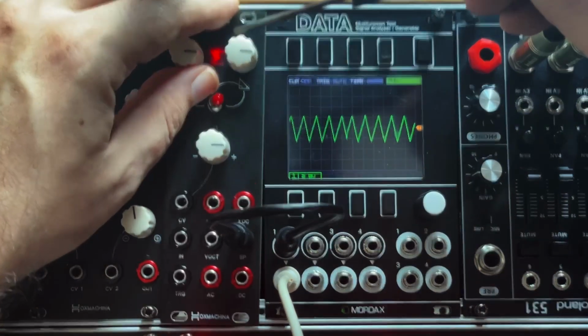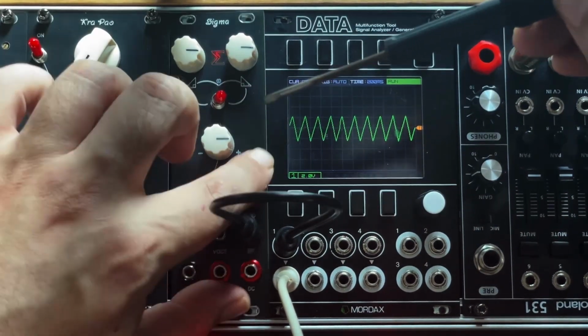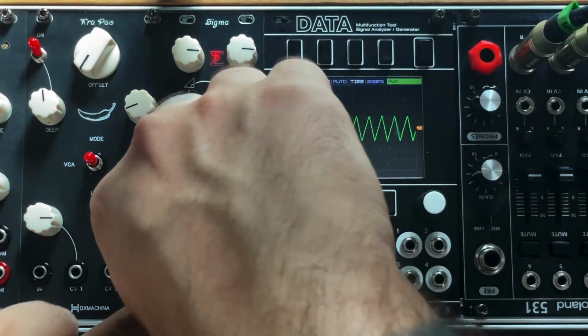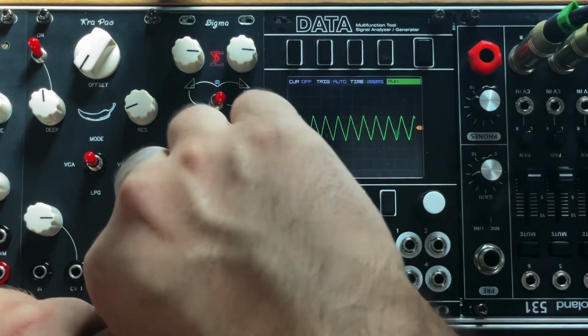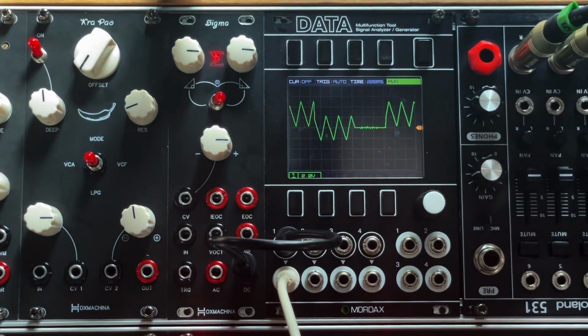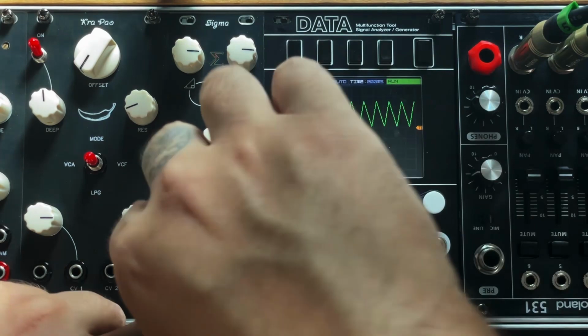So this was the bipolar output. Here we have the AC coupled output, and then you have a DC coupled output. So 3 different outputs along with 2 other logic outputs that you can choose. A lot of functionality on this small module.